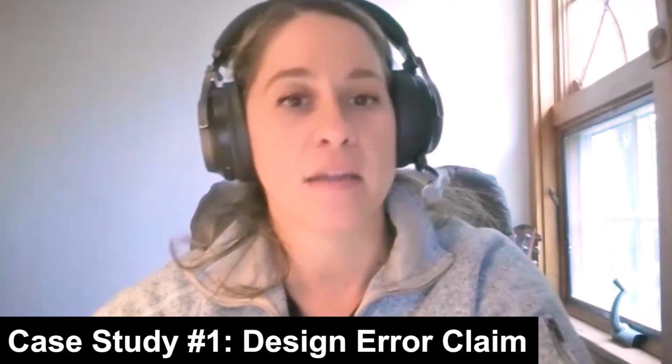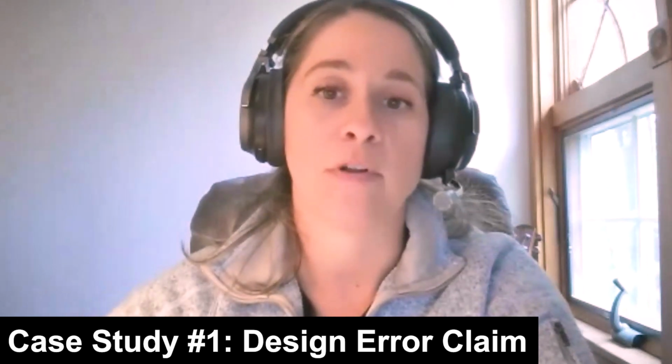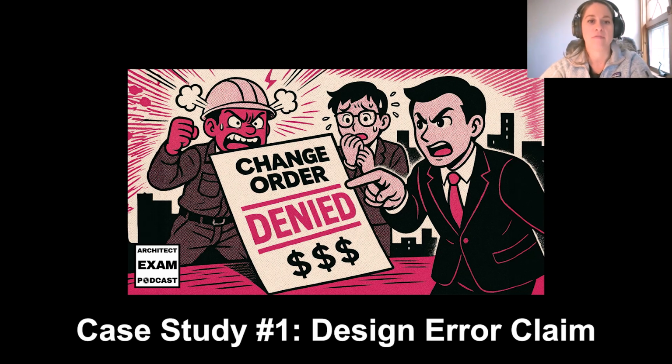So I'm going to share a case study with you of a design error claim. This is a real-world example that's going to illustrate how claims work. This case study involved a multi-story office building project where there was a discrepancy between the architectural and structural drawings. The architectural drawing showed incorrect dimensions for structural elements, and this wasn't discovered until steel fabrication was already underway. The error affected floor-to-floor heights by 8 inches and impacted the MEP systems due to reduced plenum space.